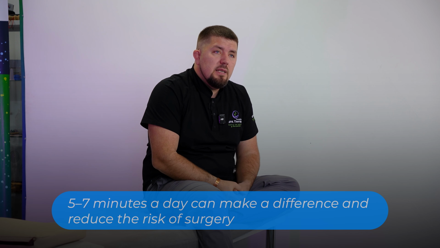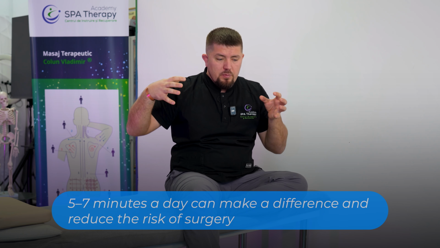For people with lower back issues, lower back pain, your spine gets to rest. Put it on pause. At least 5 to 7 minutes a day. In this position, it can reduce the risk of surgical intervention by 50%. This is very important.